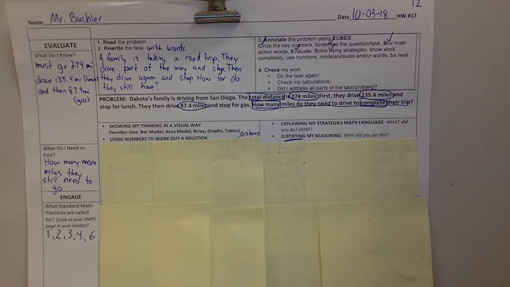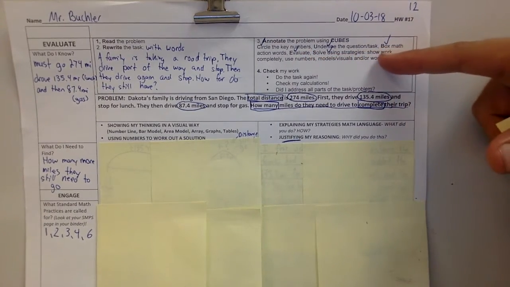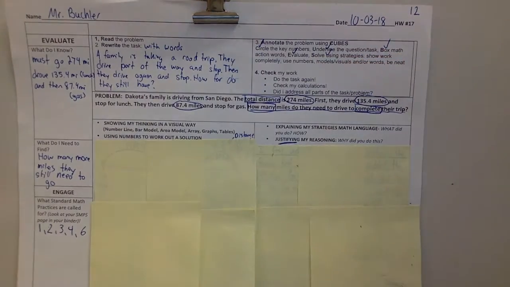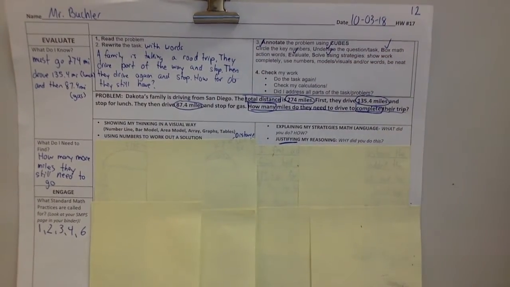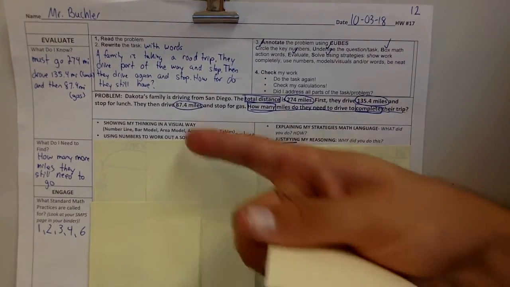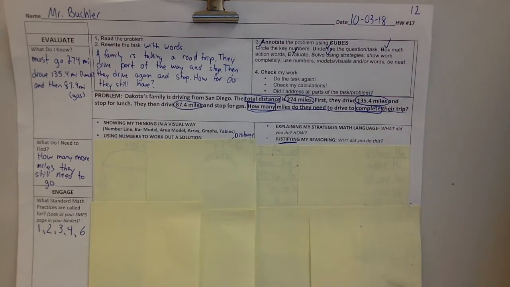All right, so going back up to CUBES, now I need to solve using strategies, showing my work completely using numbers, models, visuals, and or words. Be neat. That is very important because I have to be able to tell what you do. Now, I'm going to open this up in just a minute, but if you do not have enough room to solve it there, you always have paper that you can do it on and attach it. I'm fine with that. Some people like to have a lot of space.